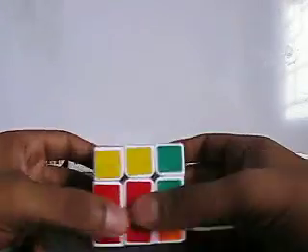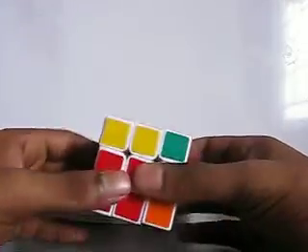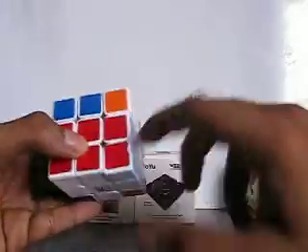Now this is one case. Now let's go for the next one. I already see a solid F2L here, so let me put it in its slot, red and blue. So yeah.